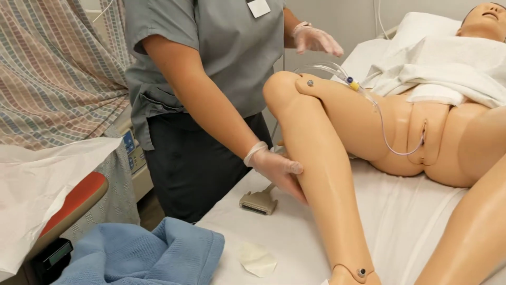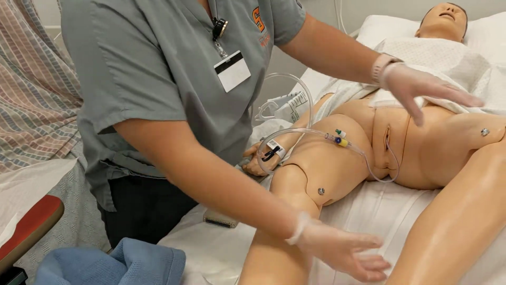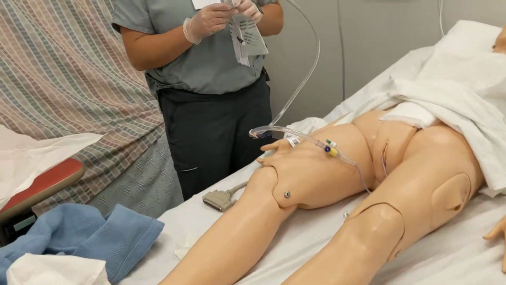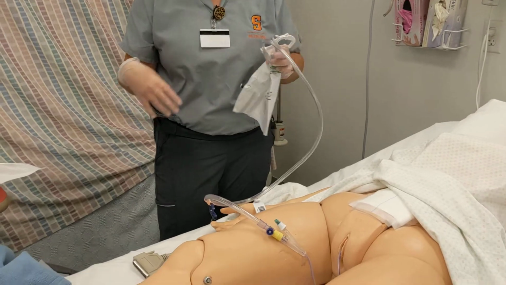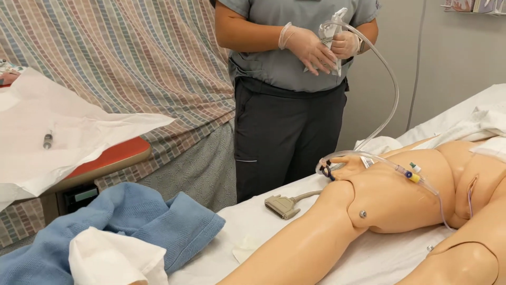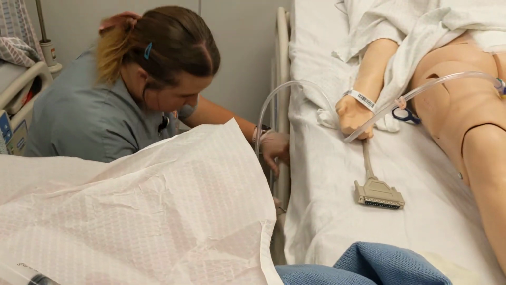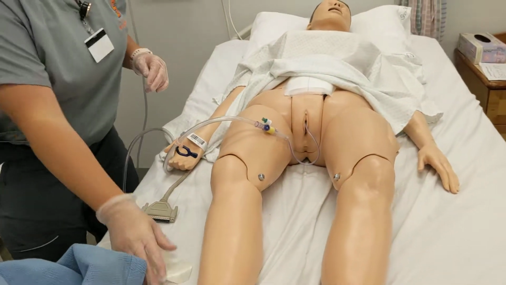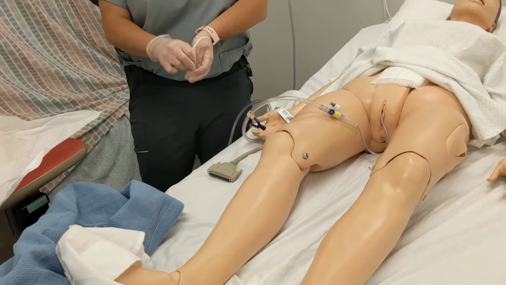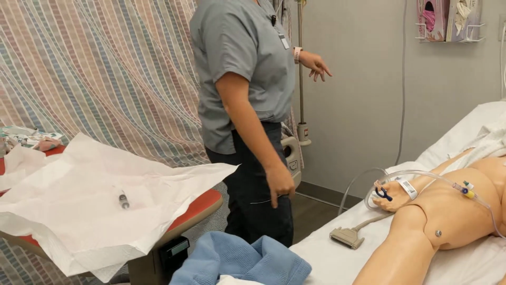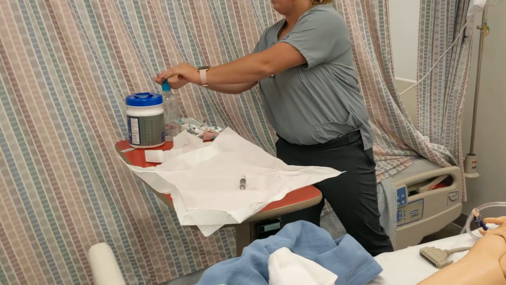I could help them back to a comfortable position with their legs. I'm gonna hang this. I do not want to hang it on the bed rail, so I'll put it on the frame of the bed below the thigh. So I see what's down there now. Take that off. Do hand hygiene.